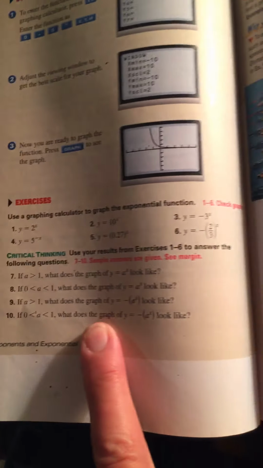There's the answers if you need to look them up, but have fun, and remember, math is great.